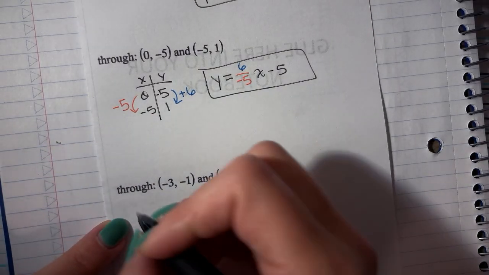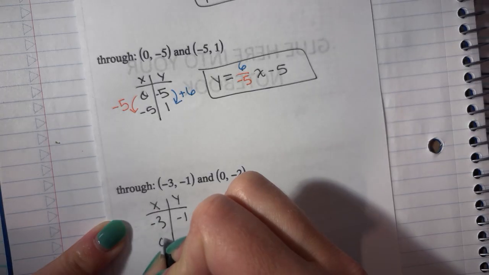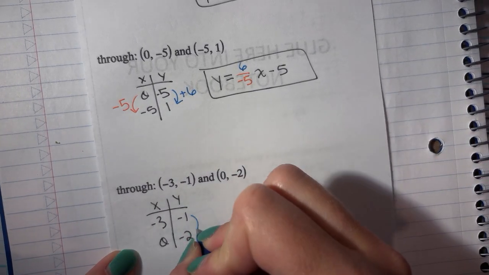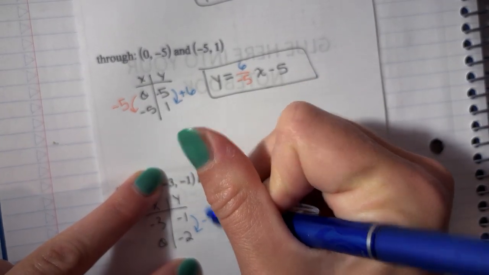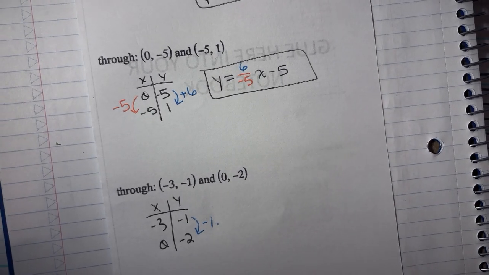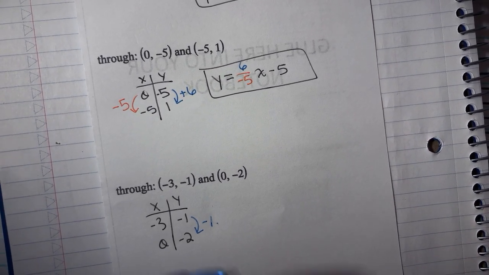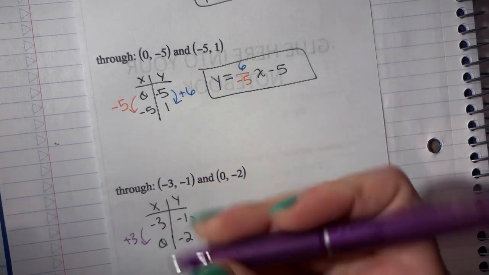Number next. X, y, we got negative 3 and negative 1. We got 0 and negative 2. As we go down this table, we're getting more negative, so we are subtracting. Erasable pen for the win. We are subtracting by 1. Oops, sorry, I hit my camera again. Stop moving. And then we go from negative 3 to 0, so we are adding by 3.